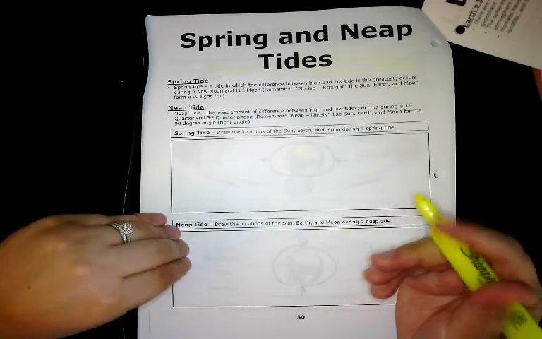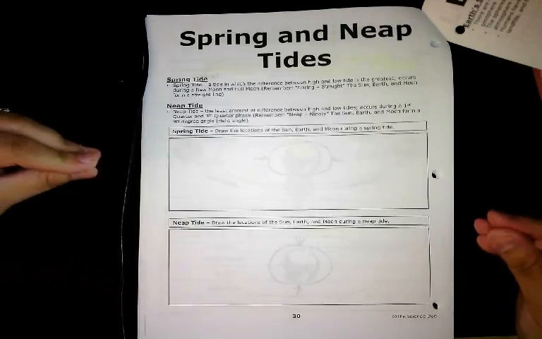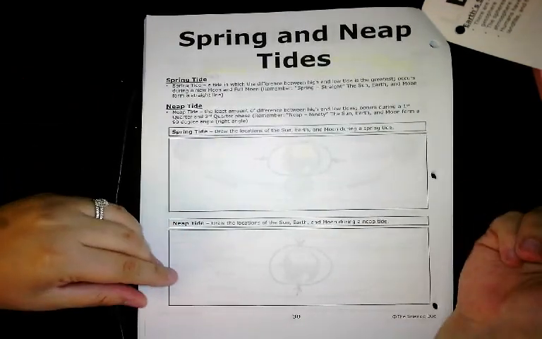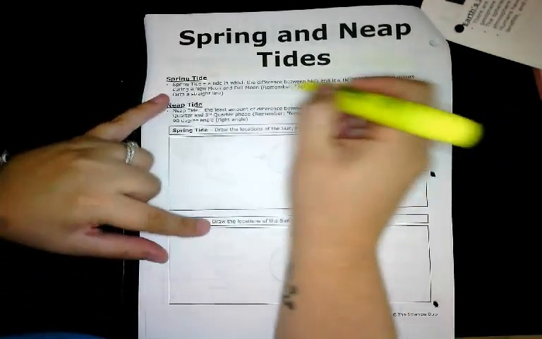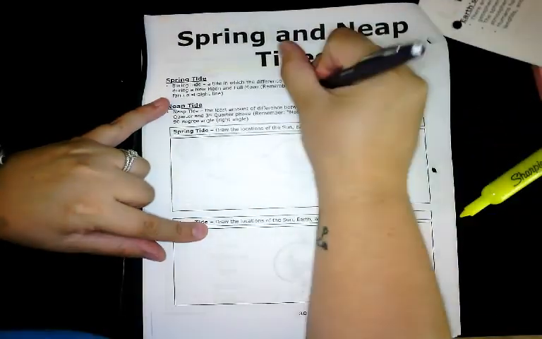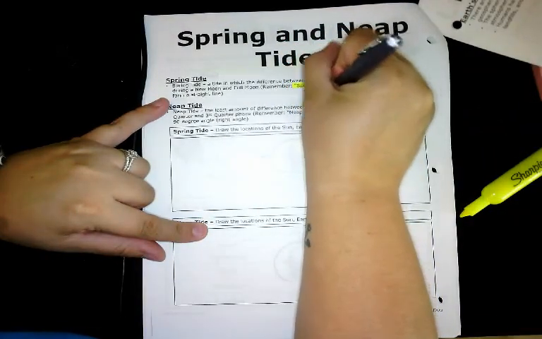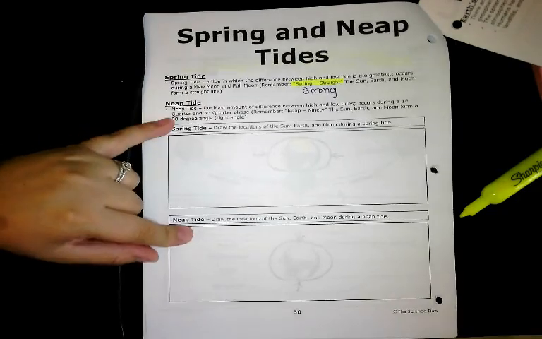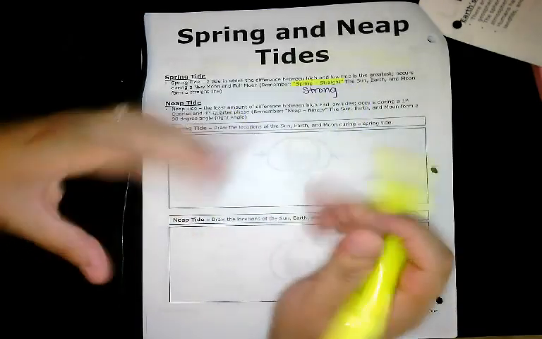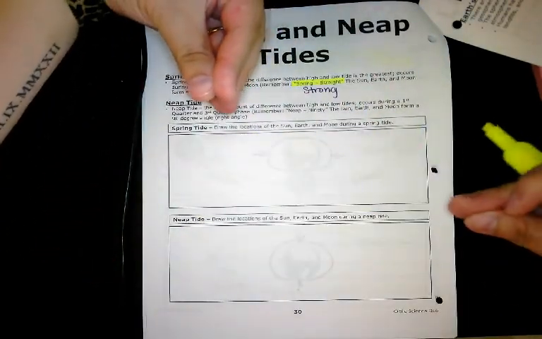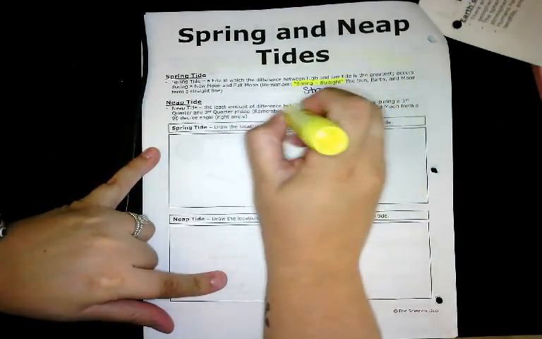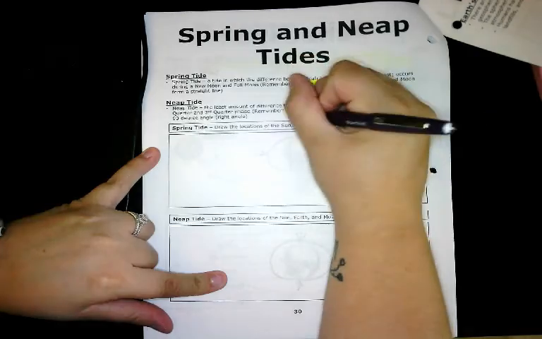It pulls the water more because the moon and the sun are working together. That's why they're in a straight line, okay? So remember, spring straight, and we're also going to add strong to that, okay? Then we have neap. That's when there's the least amount of difference because the moon's pulling one way and the sun's pulling the other, making a 90-degree angle. And our reminder is neap 90 weak.